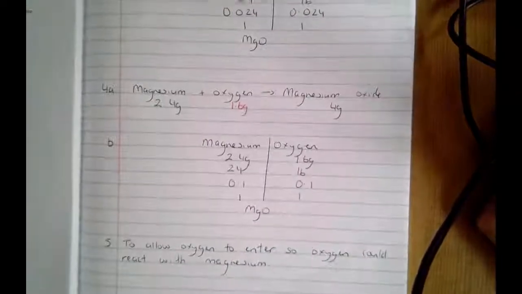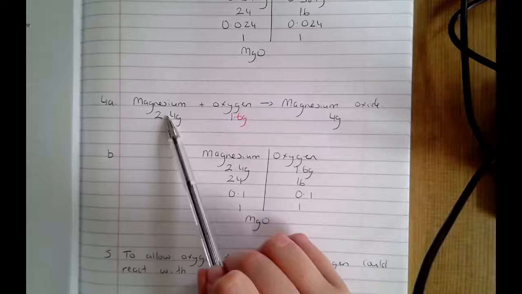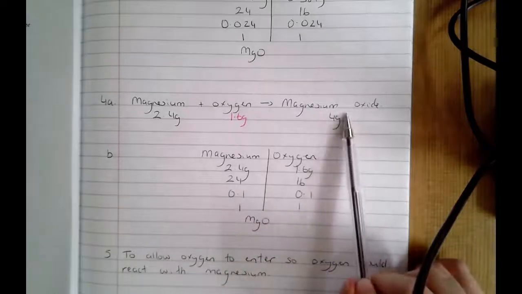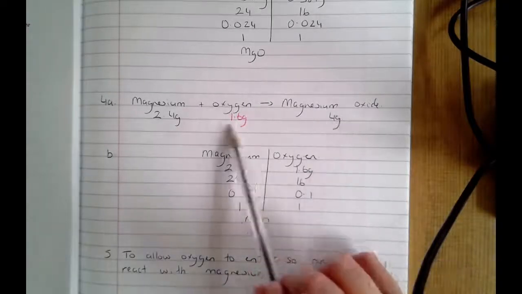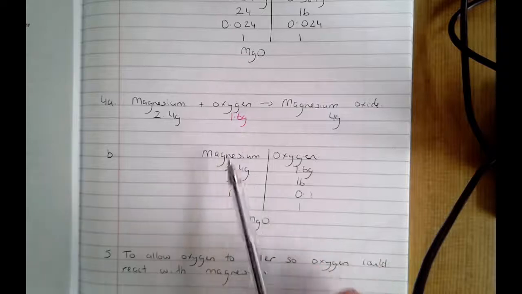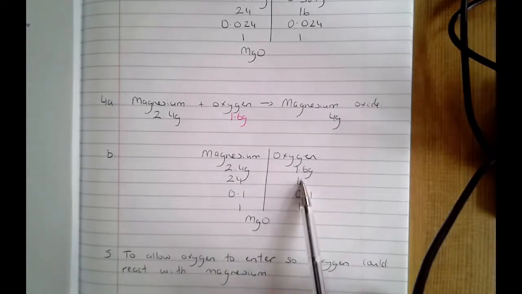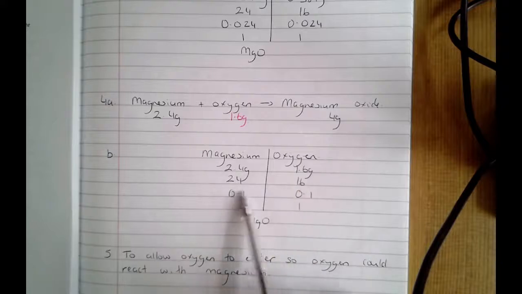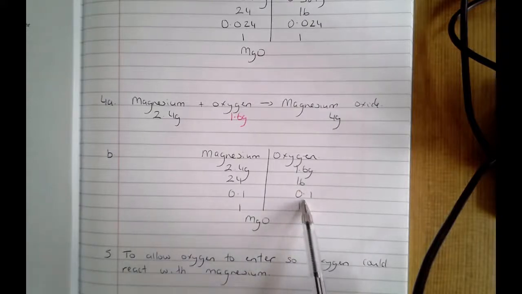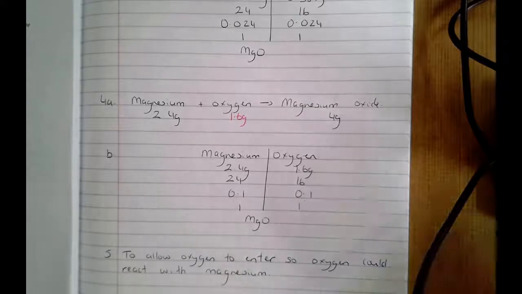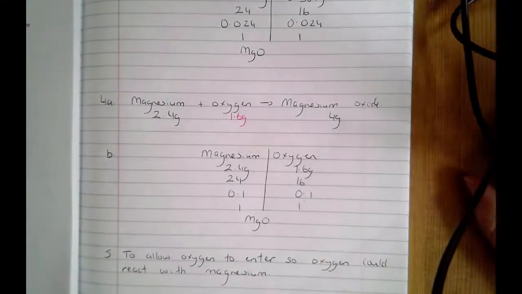The next question is the same. Start off with 2.4 grams of magnesium. I make 4 grams of magnesium oxide. Therefore, I must have 1.6 grams of oxygen. Divide my mass by my atomic mass from the periodic table. I get 0.1 to 0.1 as a whole number ratio. That is 1:1. So my answer is again MgO. It should always work out as MgO.